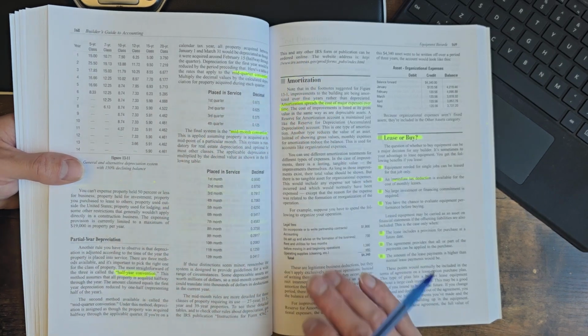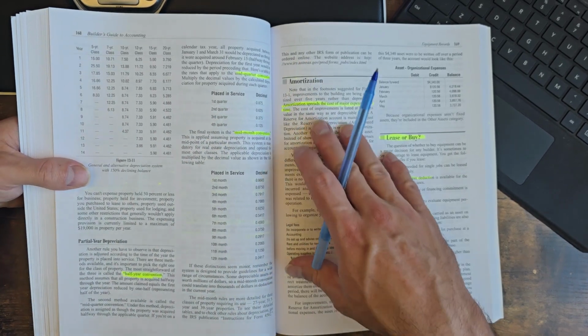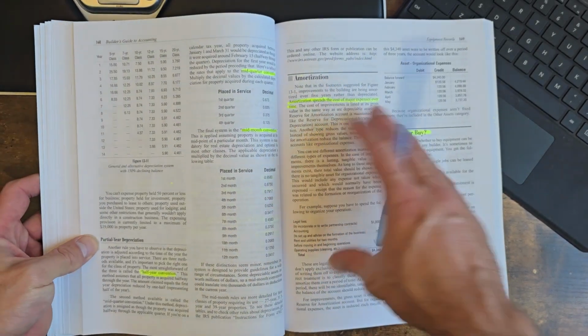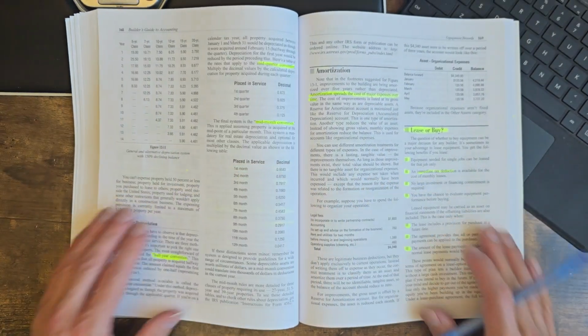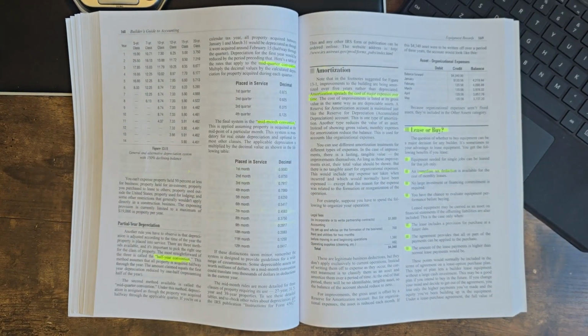Just highlight these. Again, now we're back to amortization. This is spreading the cost of a major expense over time. It's for accounting purposes, so you can have a more realistic financial perspective of what's going on in your business month to month.